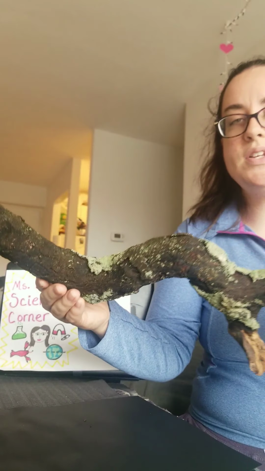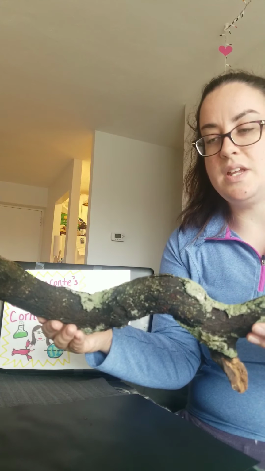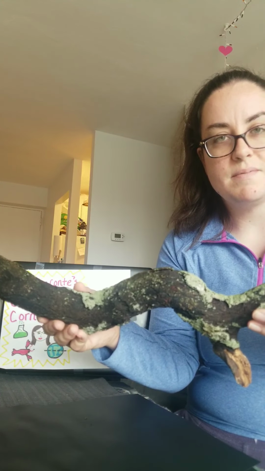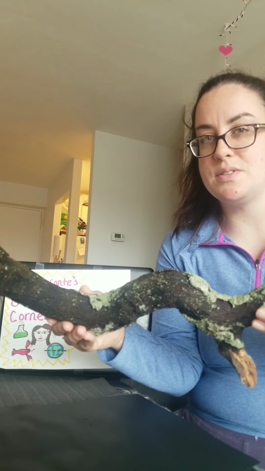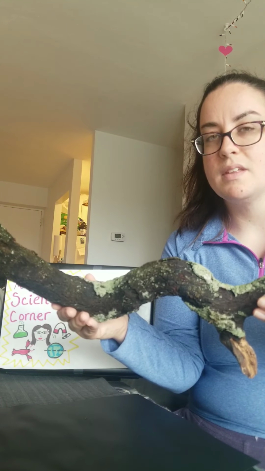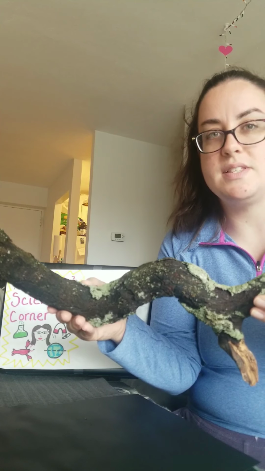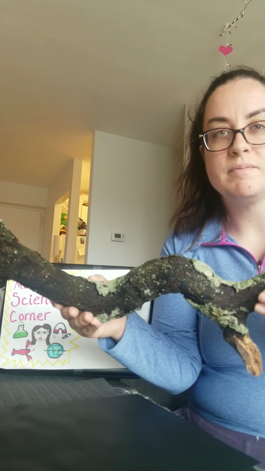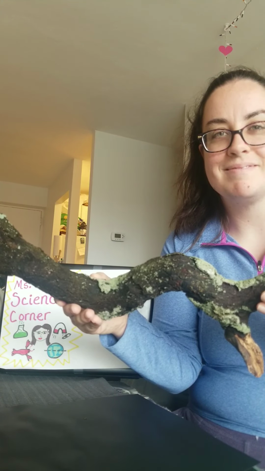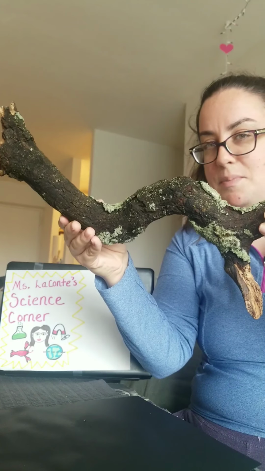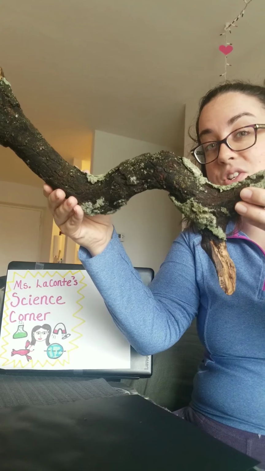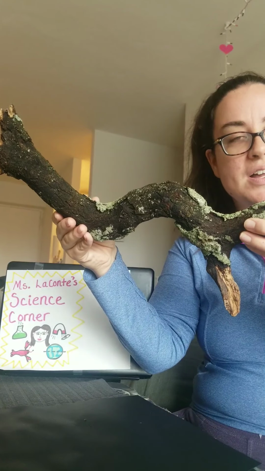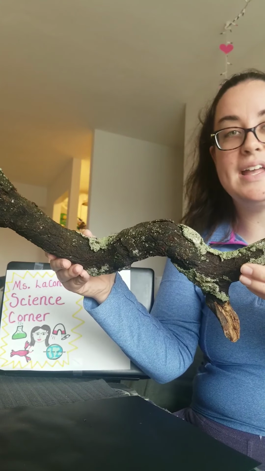So what do you think this light green substance is? Have you seen it before anywhere else? Is there a way for us to tell if it's living or non-living? So if you're like me, you may have seen this substance before on wood, and you actually may also have seen it on rocks, on a walk or a hike through the woods.